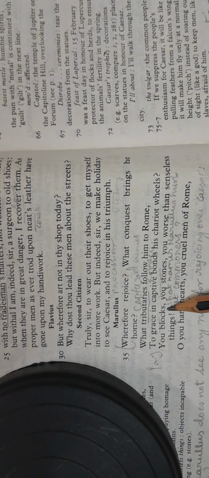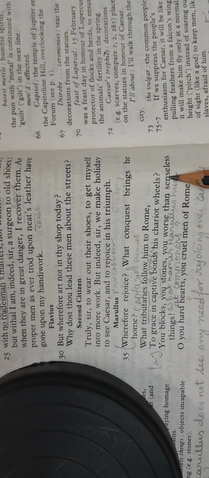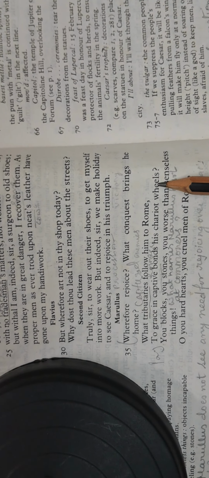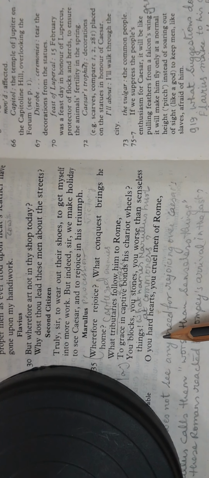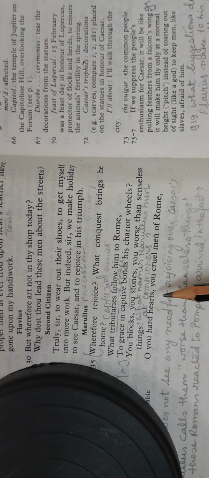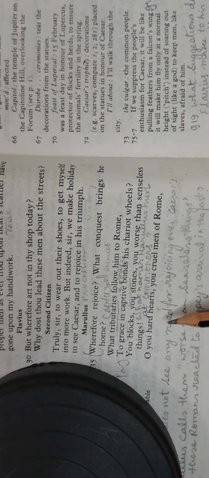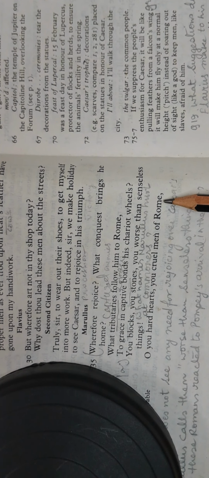You blocks, blocks means blockheads. You stones, you don't have any feelings, you don't understand anything. You worse than senseless things. Senseless thing means any object. Oh, you hard hearts, that means you are so hard hearted. You cruel men of Rome.